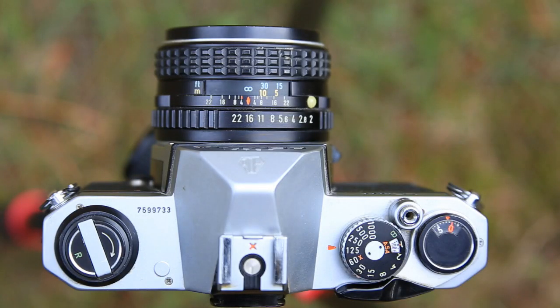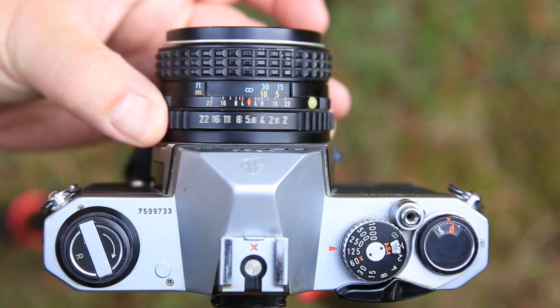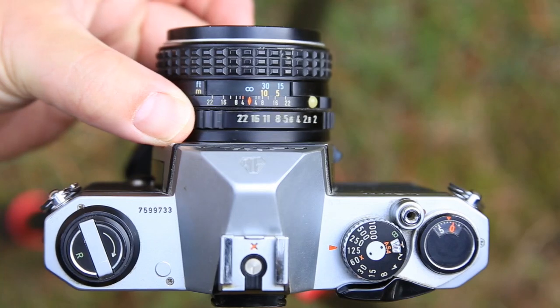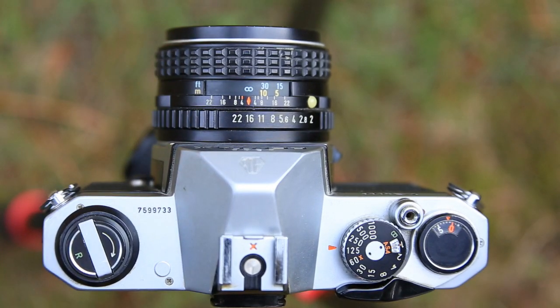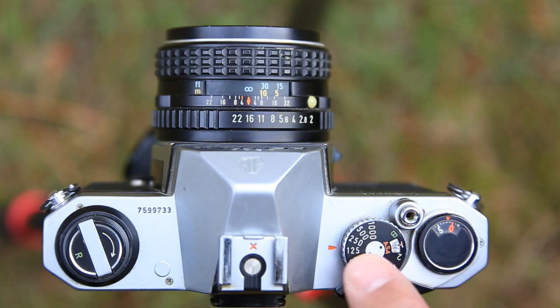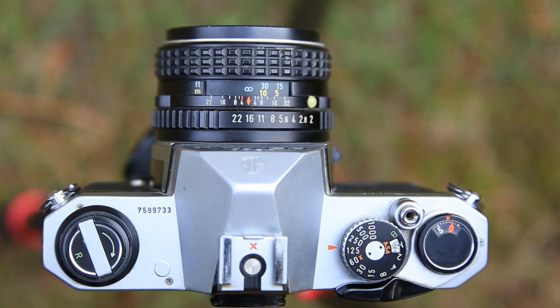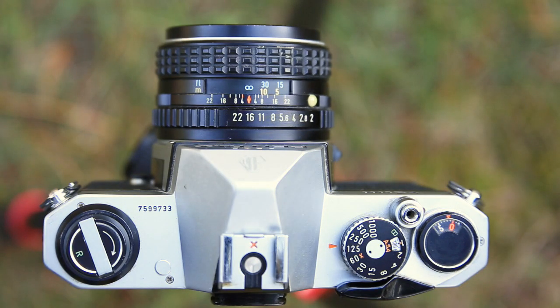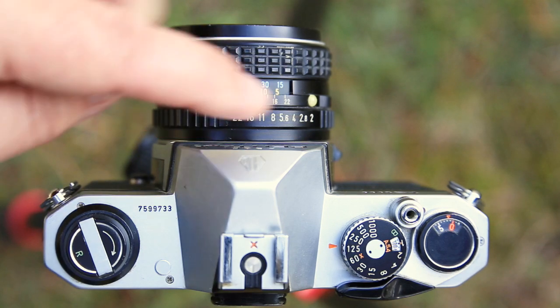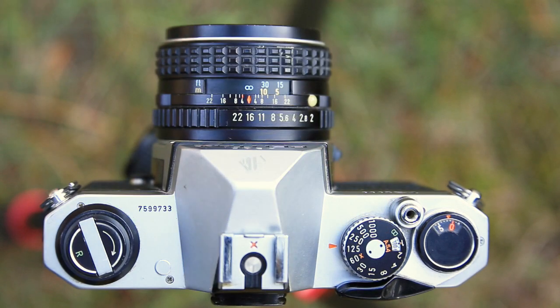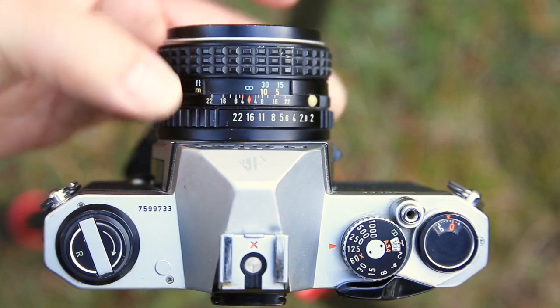Looking at the top of our camera, we have a couple different controls that allow us to affect how the photo actually looks. We have an aperture ring, and that allows us to control the depth of field. We also have a shutter speed dial, and that allows us to control the actual timing of the exposure. In using manual exposure, if you want to keep the same exposure, you can't really change one thing without changing the other. This is called reciprocity. It's the relationship between the aperture and the shutter speed.